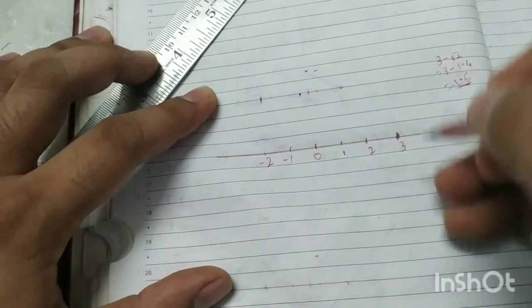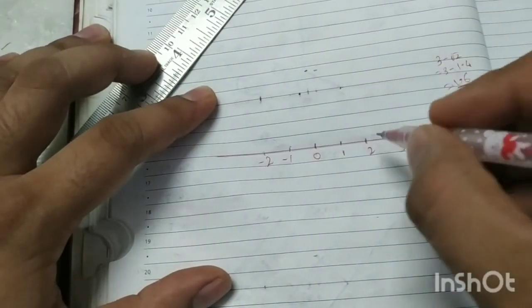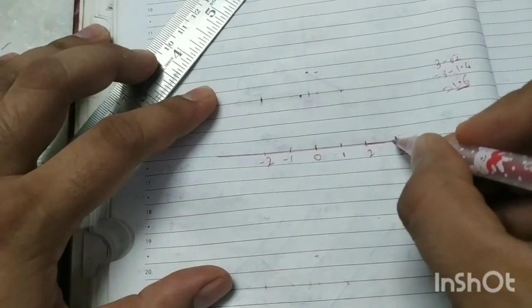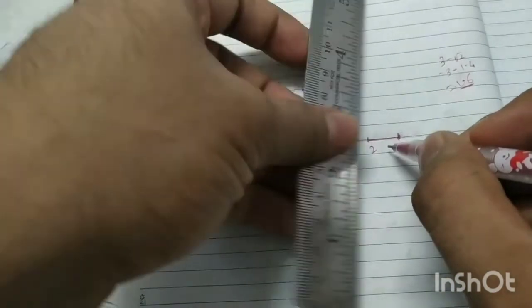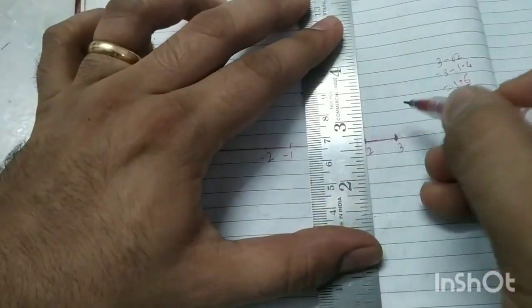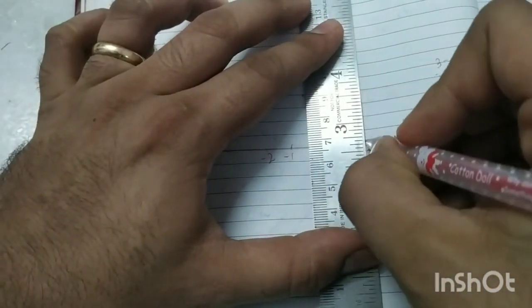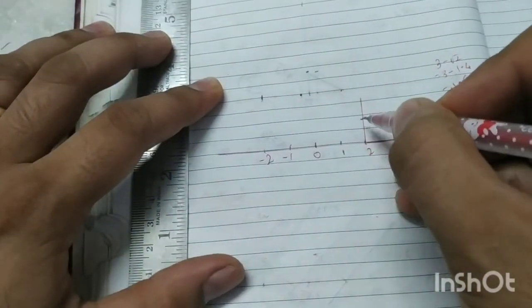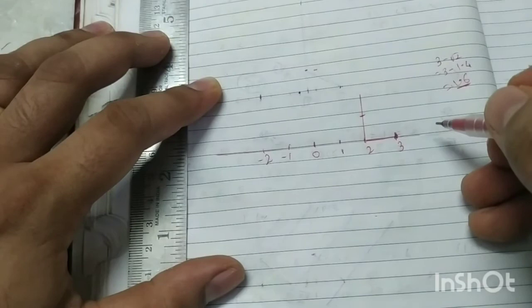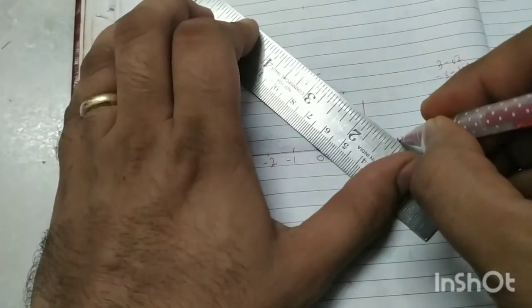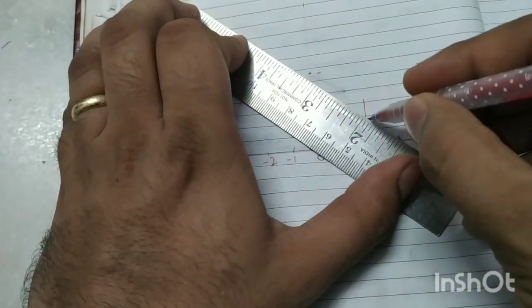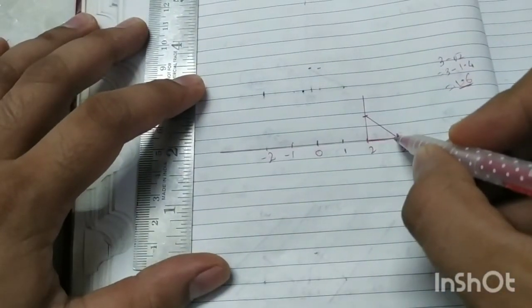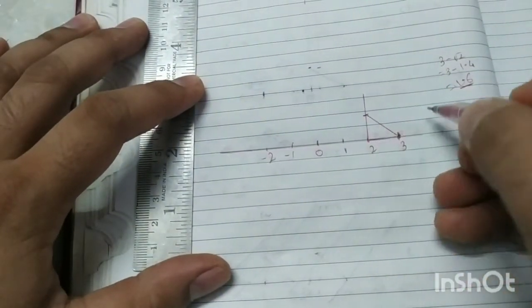3 minus root 2. So we take a base of 1 centimeter and we'll draw a perpendicular. Perpendicular should be drawn with the help of compass only, although I am not. And take 1 centimeter with the help of a ruler. So in this triangle, this right angle triangle has a base of 1 centimeter and a height of 1 centimeter.